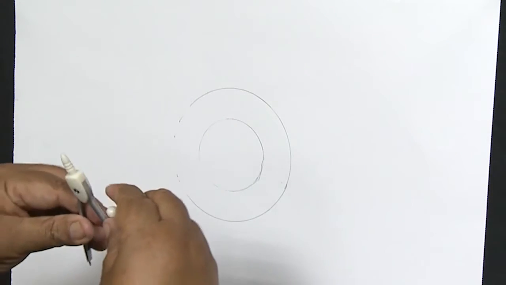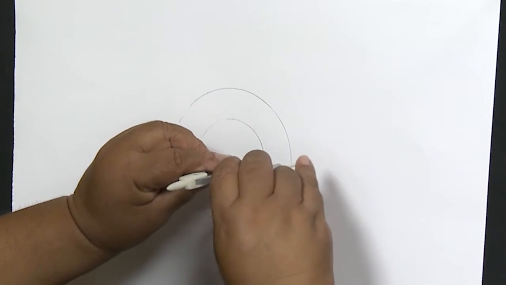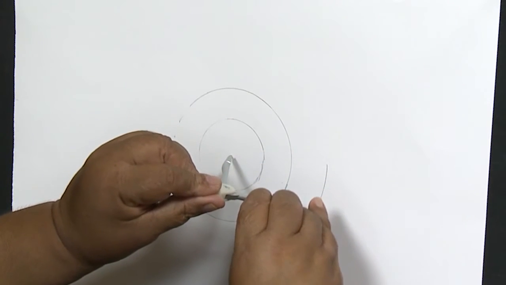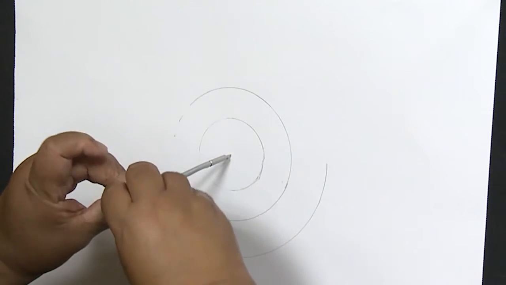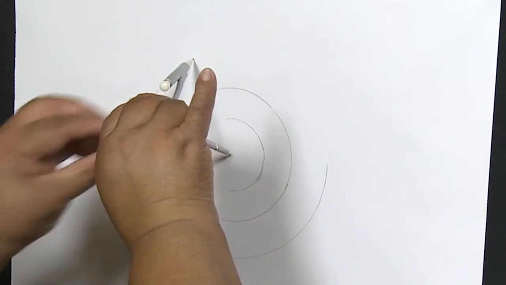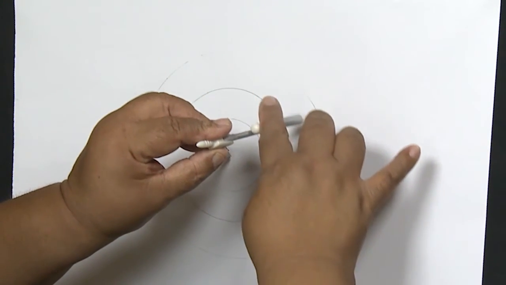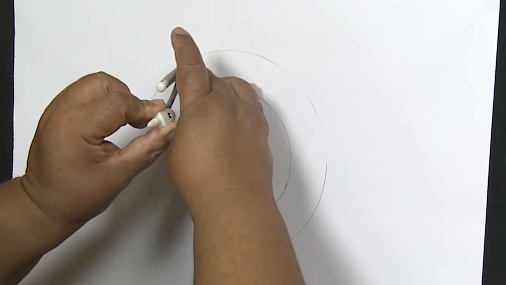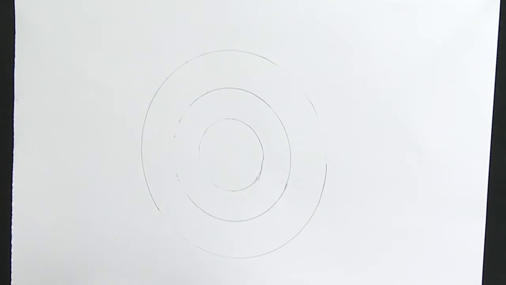Remember that with radial, you always start from the middle, moving outwards. So there I have drawn 3 circles. The first one is smaller, the second one a little bit bigger, and the third one is bigger.